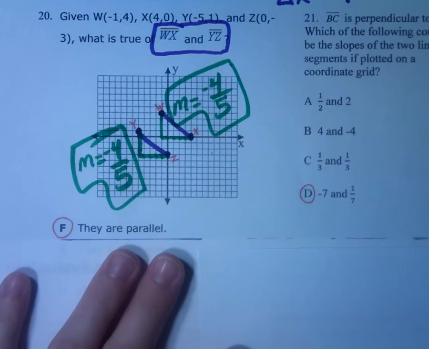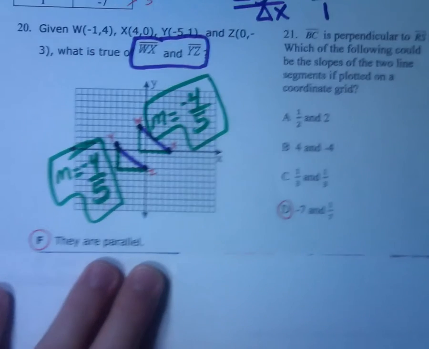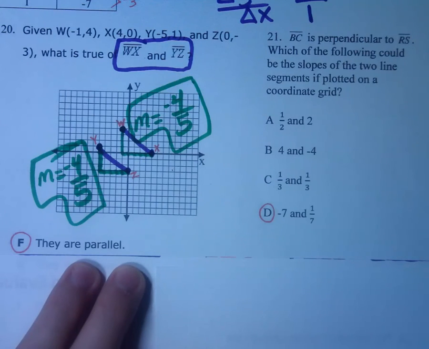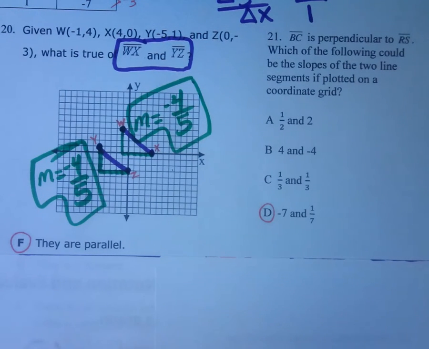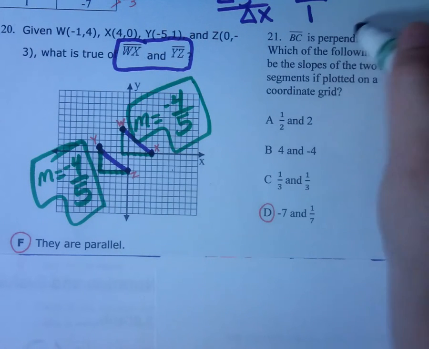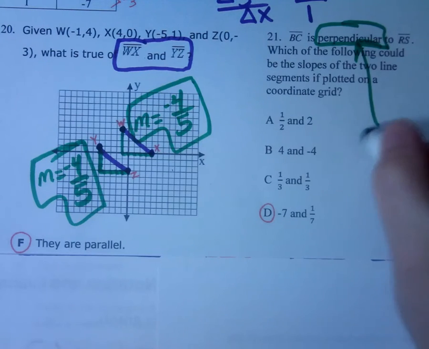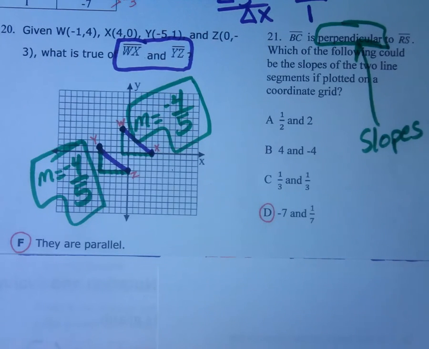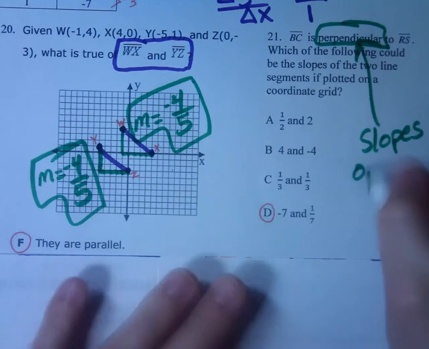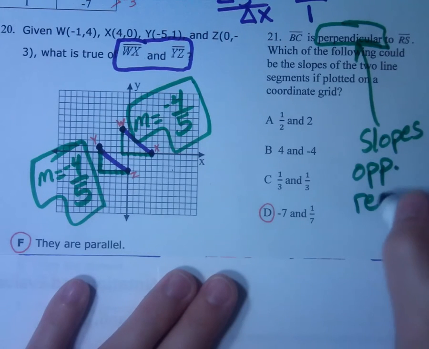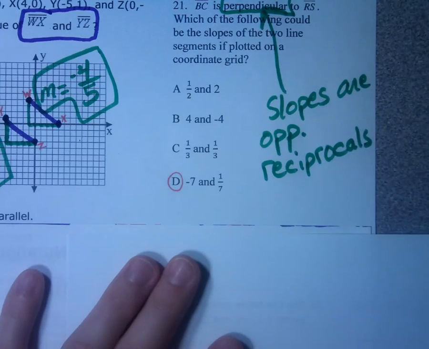Okay, let's look over here at 21. 21 says that BC is perpendicular to segment RS. Which of the following could be the slopes of the two line segments if plotted on a coordinate grid? Okay, so I know if these lines are perpendicular that the slopes are opposite reciprocals. All you have to do is look at these answer choices and see which of these numbers are opposite reciprocals. And it is D.